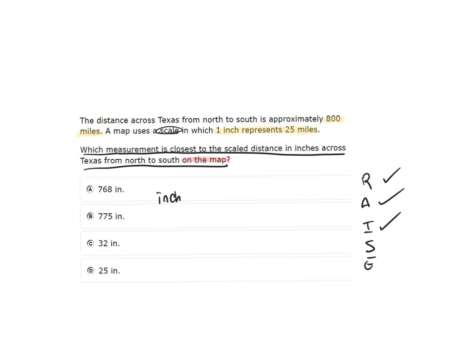So I'm going to compare inches on the map to miles across Texas. So we know that 1 inch on the map corresponds to 25 miles in real life. That's going to be my first ratio. We also know that it's actually 800 miles across Texas. So where should the miles go, on the numerator or in the denominator? In the denominator, right? Because miles are in my denominator over here. So that's where my 800 is going to go. And then my variable up here is going to represent the distance on the map.